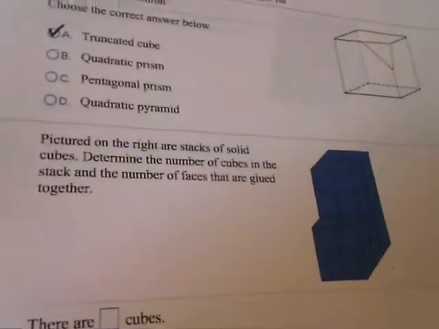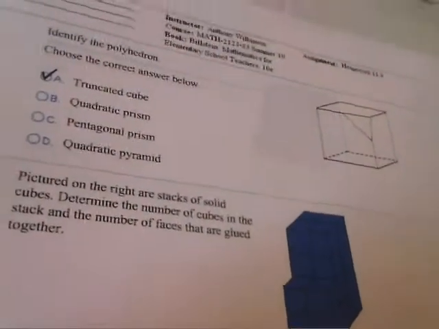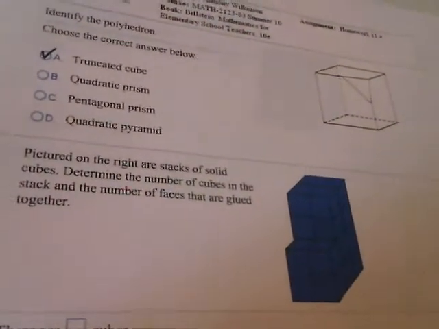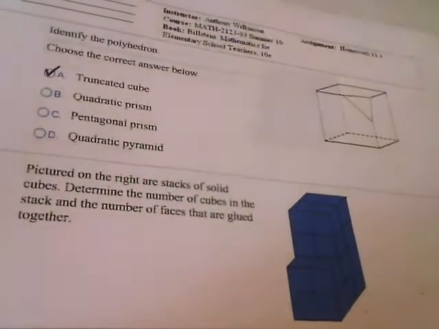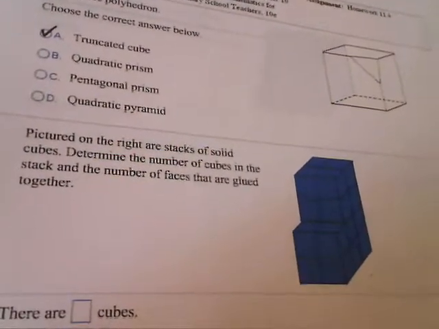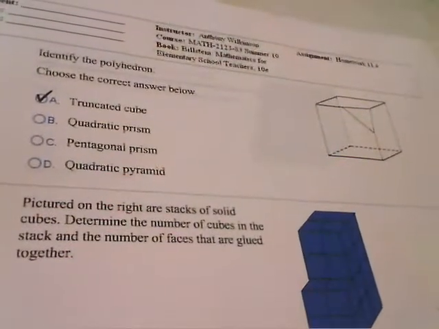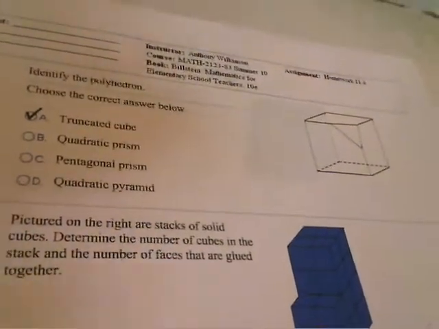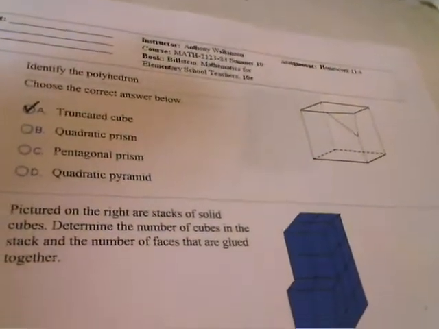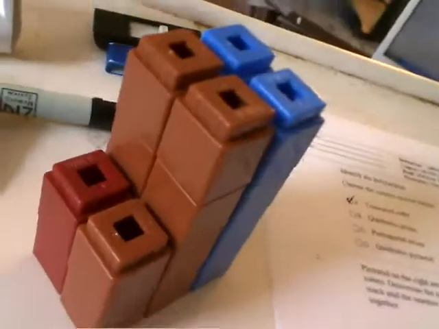Okay, now problem number 2 looks like this. Pictured on the right are stacks of solid cubes, and you want to determine the number of cubes stacked together, and the number of faces that are glued together. Okay, I have an illustration of that on this paper, right here.